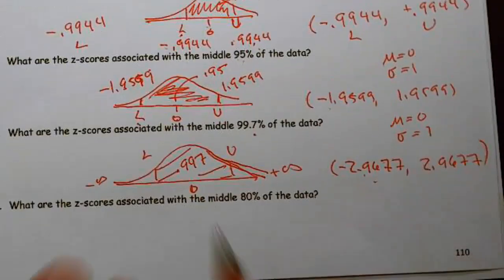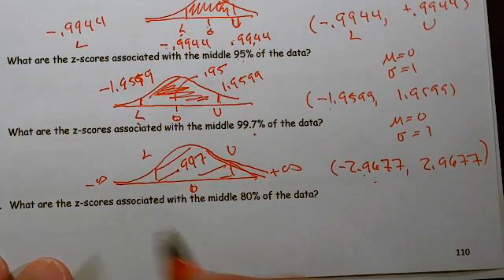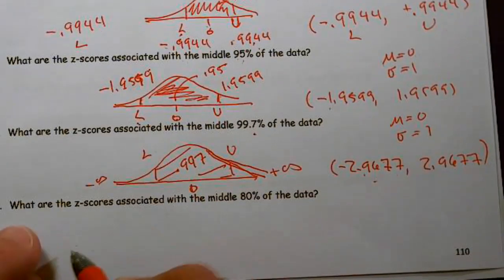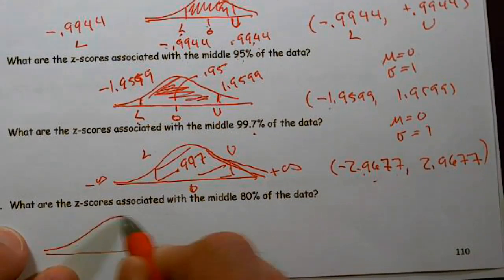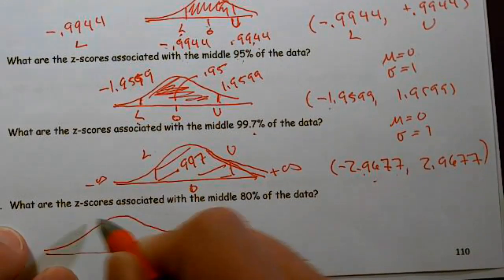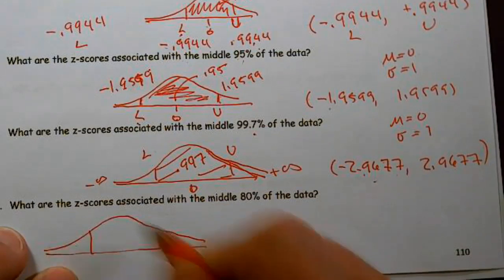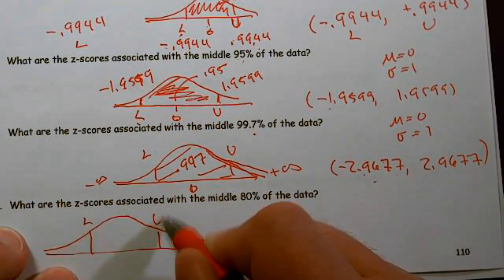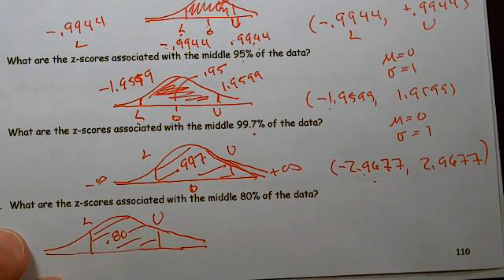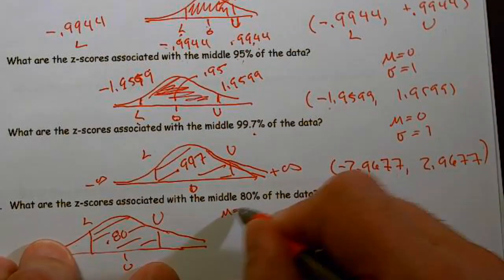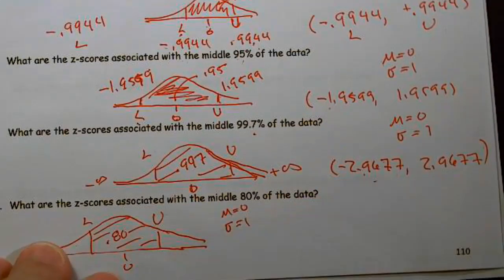Finally, what are the z-scores associated with the middle 80%? Lower, upper, 0.80. We know since it's a z-score, mean is 0, standard deviation is 1.